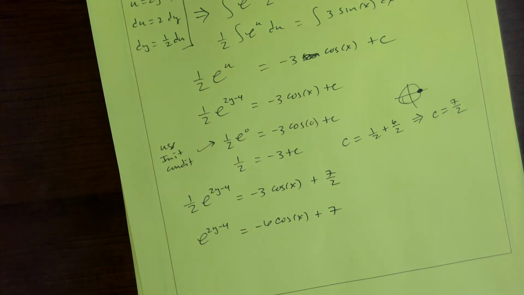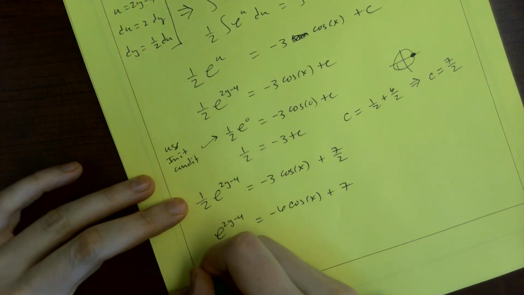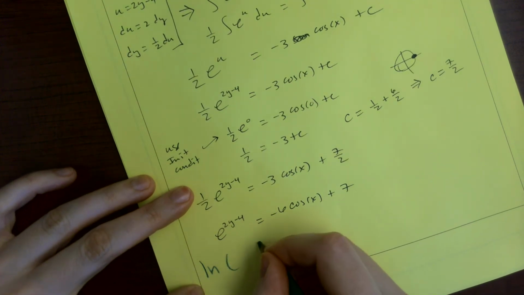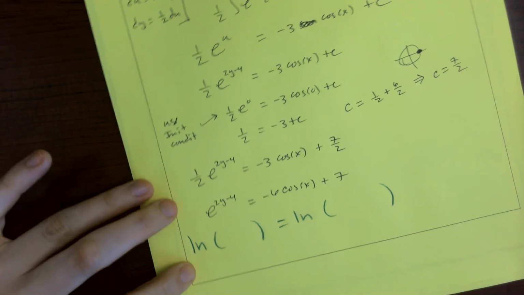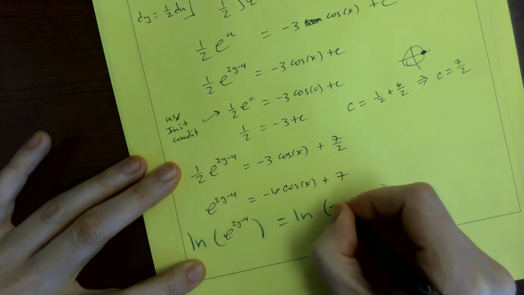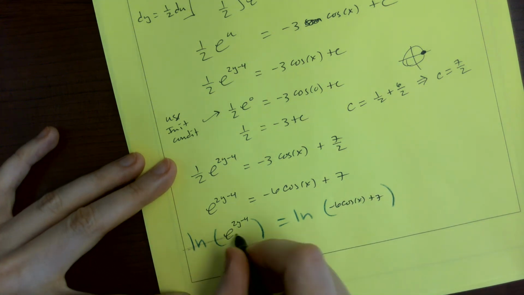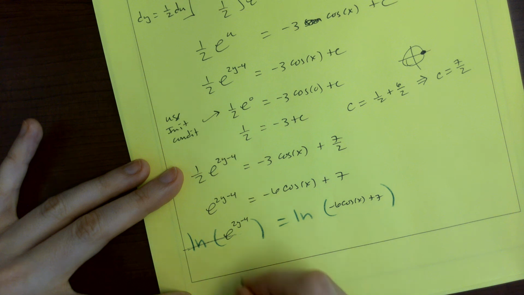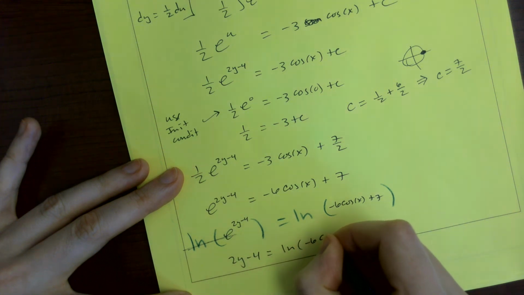Now, this time we've got to cancel an e. So how do you cancel an e function? You put it inside of a natural log function. So you could take the natural log of both sides. So natural log of blank equals natural log of blank. So e to the 2y minus 4, and -6 cosine of x plus 7. So these cancel, and you've just got 2y minus 4 equals natural log.